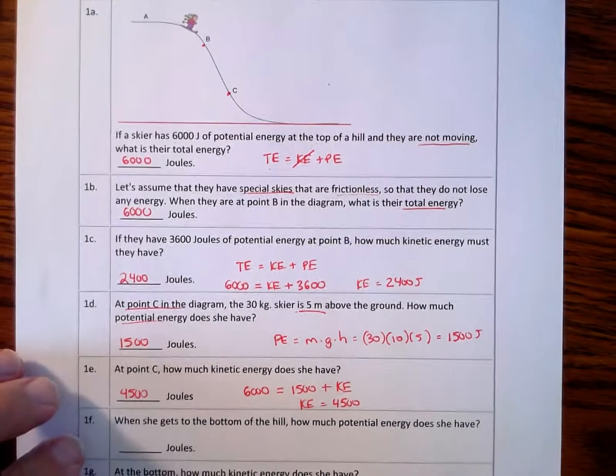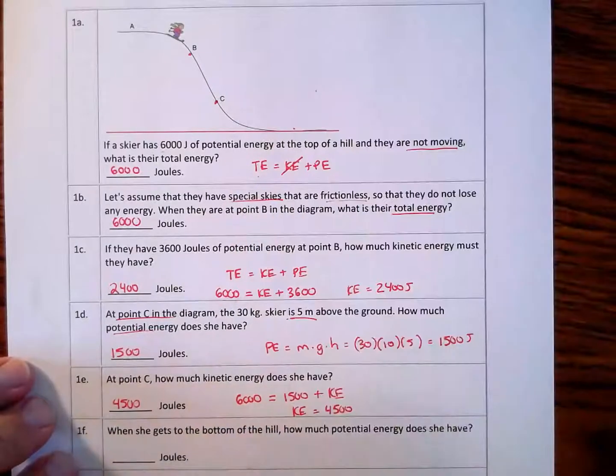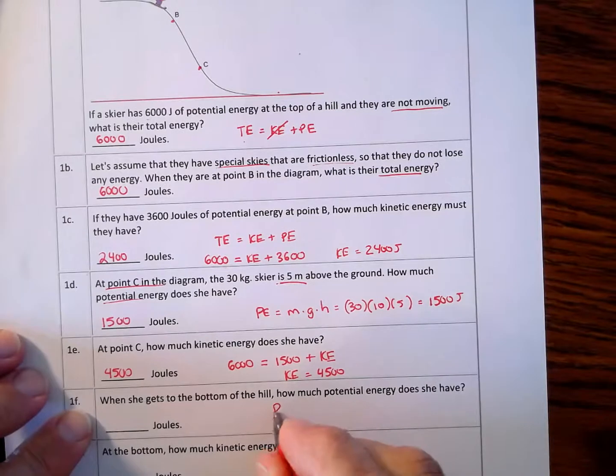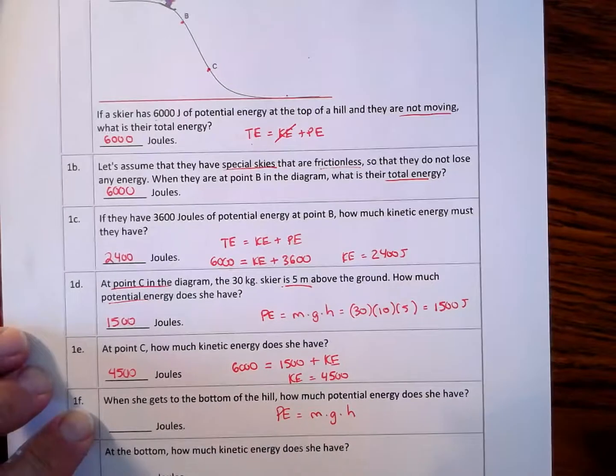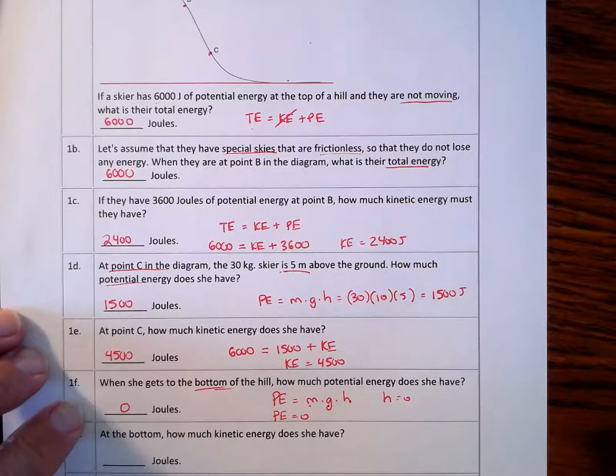All right, now when she gets to the bottom here, how much potential energy does she have? Well, remember, potential energy has to do with how high you are, right? It's m times g times h. And if you are at the bottom of the hill, h equals 0. So if you take the mass times 10 times 0, you will get 0. At the bottom of the hill, she has no potential energy. There's no energy stored in her height.